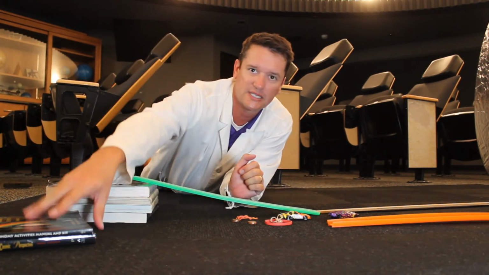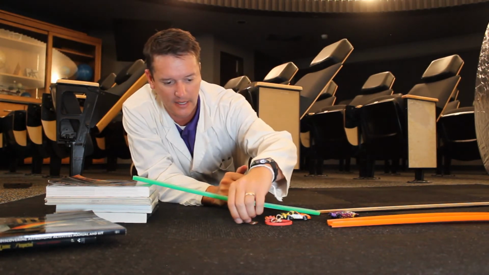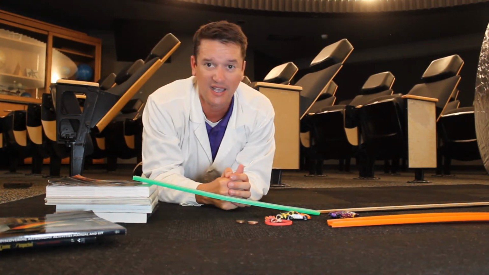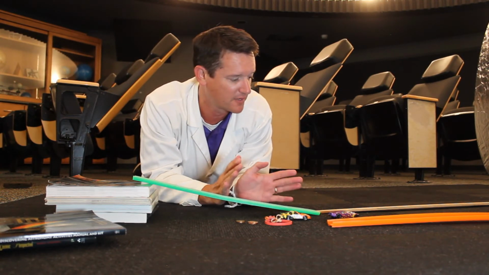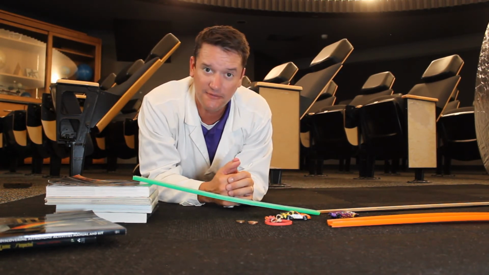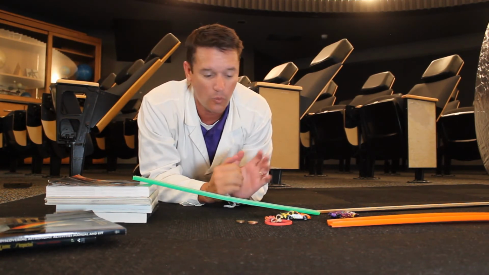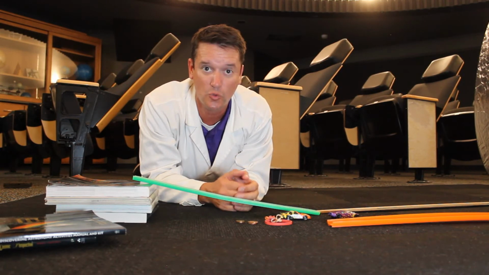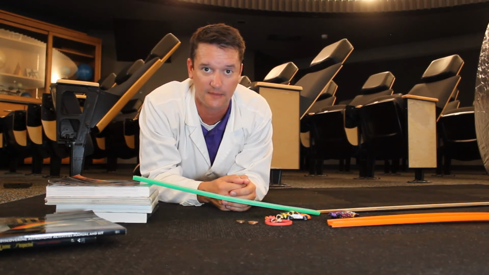I've got more books. I can make ramps higher. I can make bumpers, and I can make different masses of cars. I got all kinds of great things that I could try here. I don't know what I want to do. You try to figure out what you want to do based on some of those questions we had at the beginning. What's an experiment that you want to set up that will show us how some variables are related?